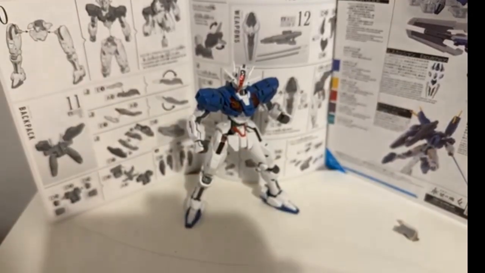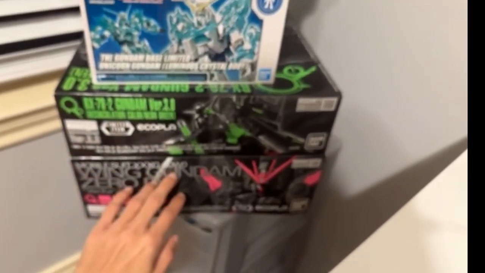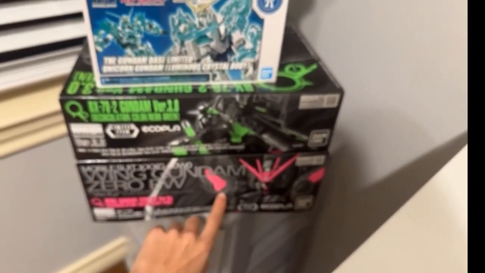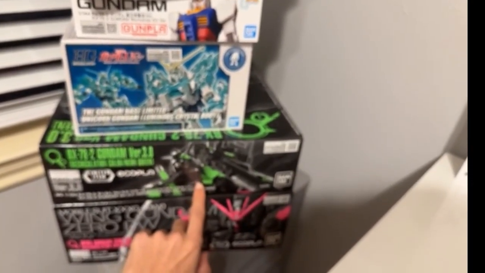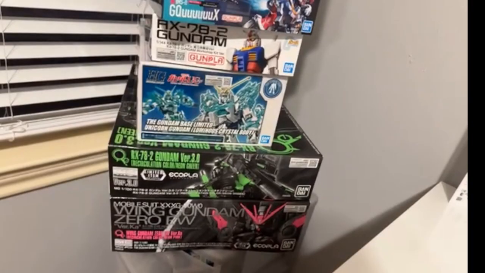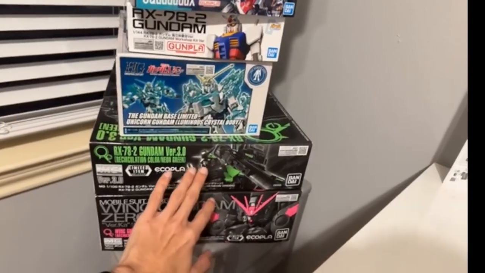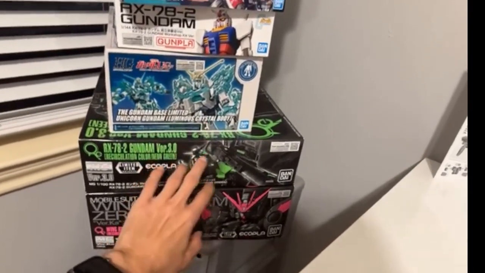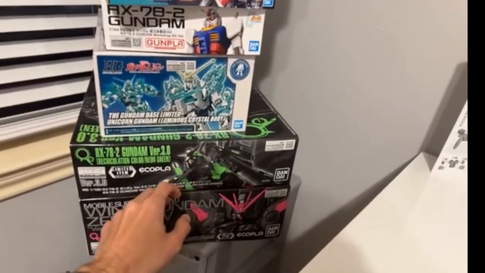Actually, I have them right next to me. All the boxes anyways. I have my stack here, but these are the two kits I'm talking about. So yeah, the Wing Zero, which is the black and neon pink, and then the RX-78 3.0, which, oh my gosh, sorry, it's not focused. There it is. It's a little bit more focused now. We got the black and the neon green. And again, the cool thing about these is they're all made out of recycled plastic. So I think that's a really cool idea for Bandai.